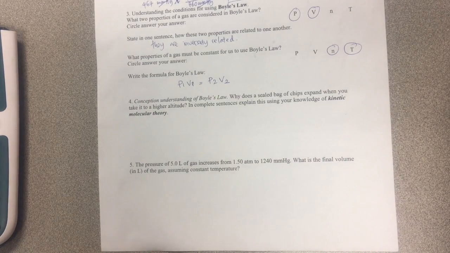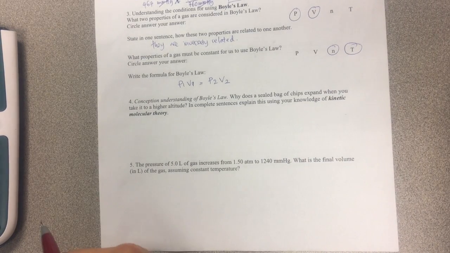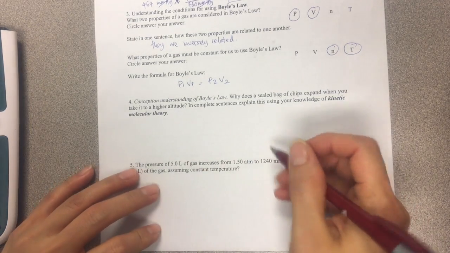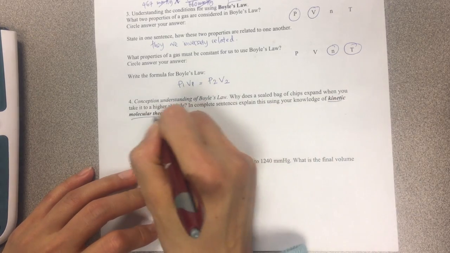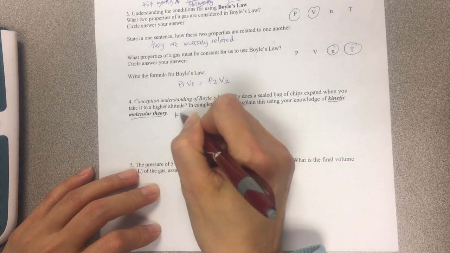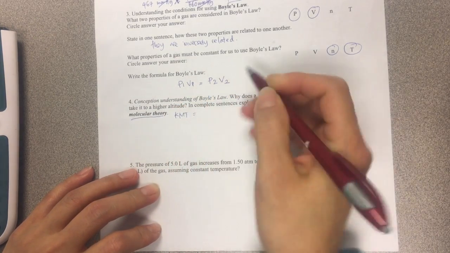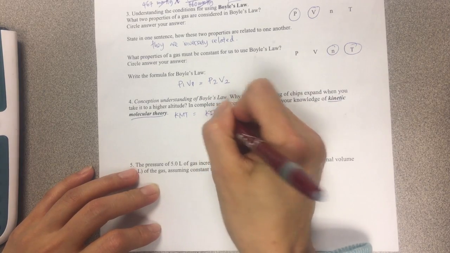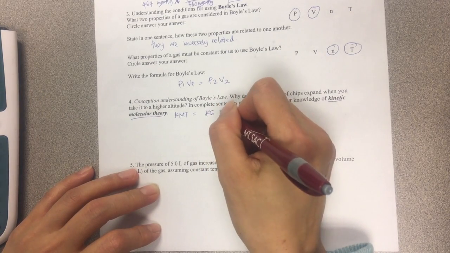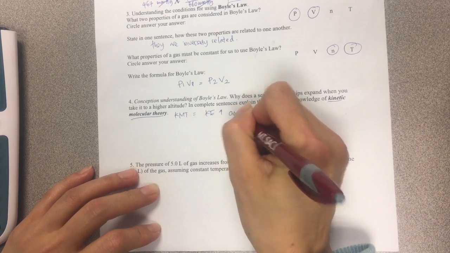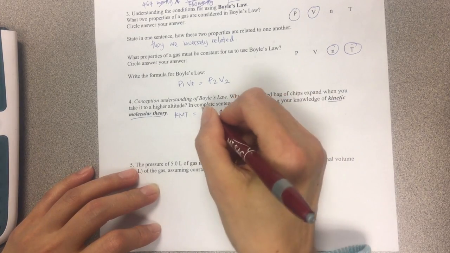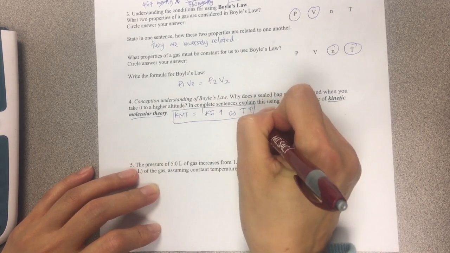Conceptual understanding of Boyle's law. Why does a sealed bag of chips expand when you take it to a higher altitude? In complete sentences, explain this using your knowledge of kinetic molecular theory. So in kinetic molecular theory, or KMT, kinetic energy increases as temperature increases.